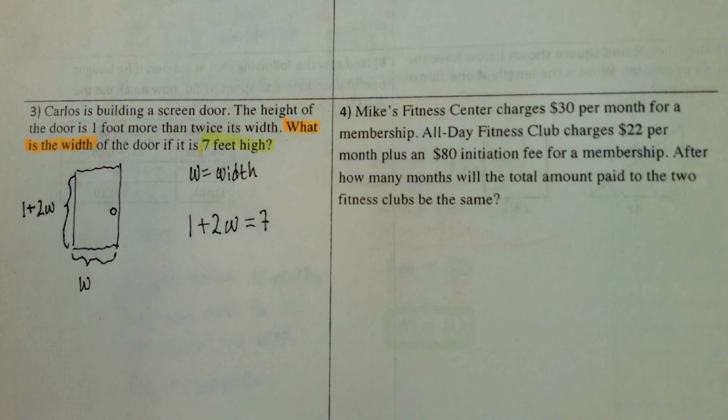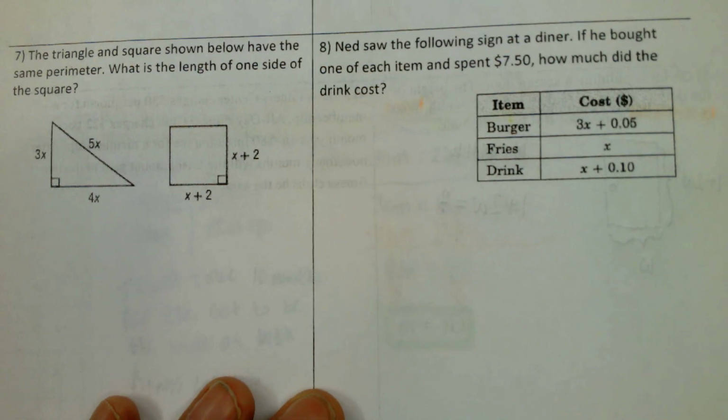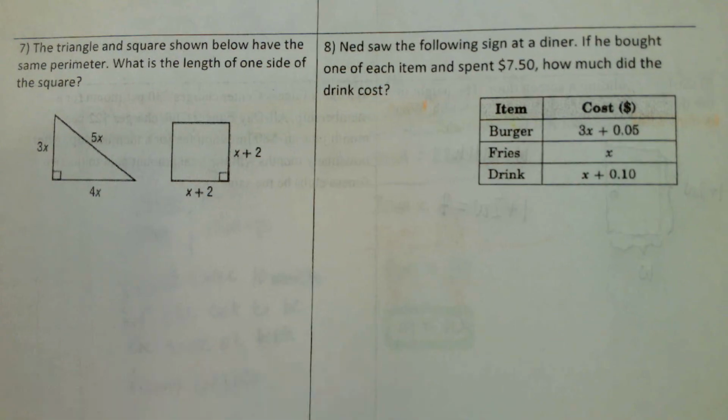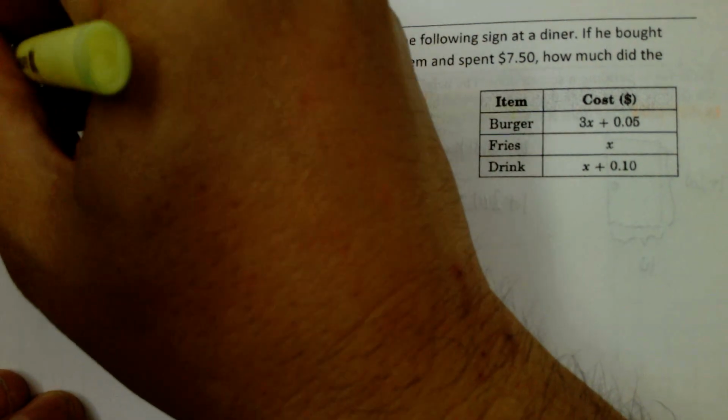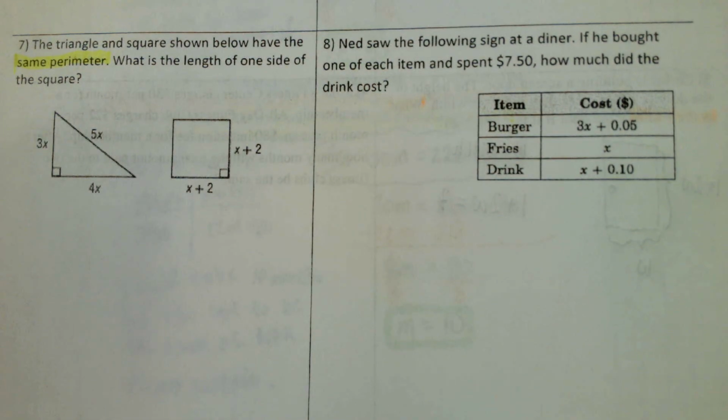Okay. Let's look at a couple from the next page. Number 7, the triangle and square shown below have the same perimeter. What's a perimeter in geometry?